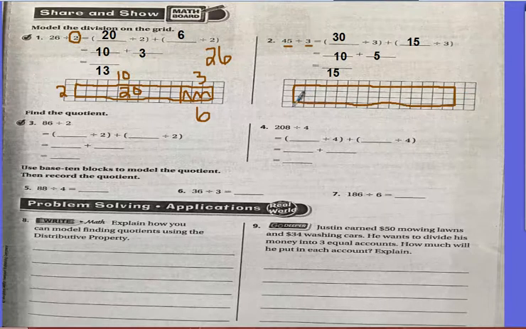Okay, so then on the side I'm going to put 3. Okay, and then I'm going to have 10 and 15. Or sorry, 10 plus 5, so I get 15. 1, 2, 3, 4, 5. Okay, 3 times 10 is 30. 3 times 5 is 15. Okay, and then I get my answer of 45.